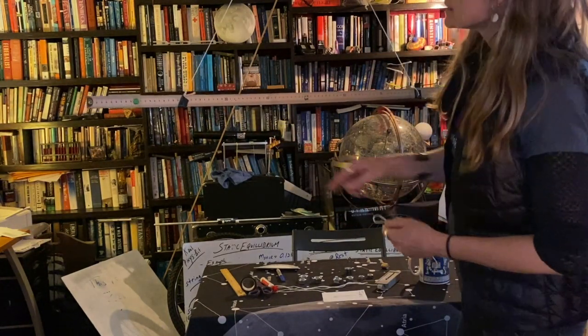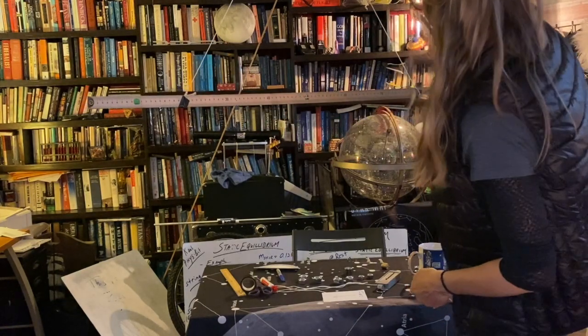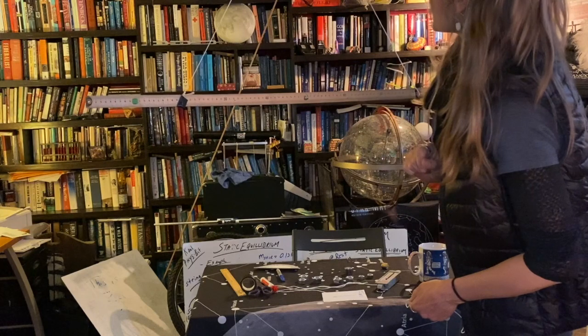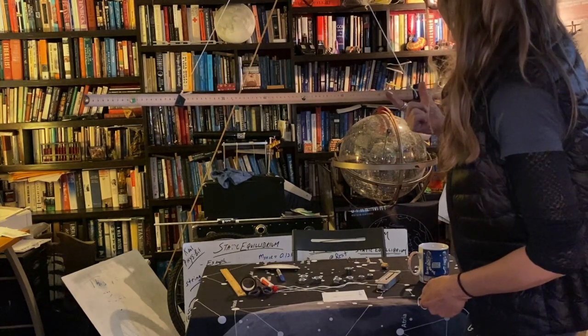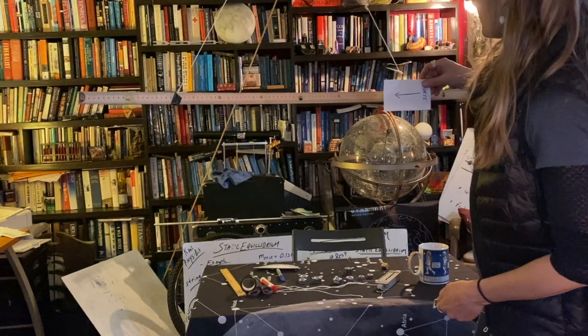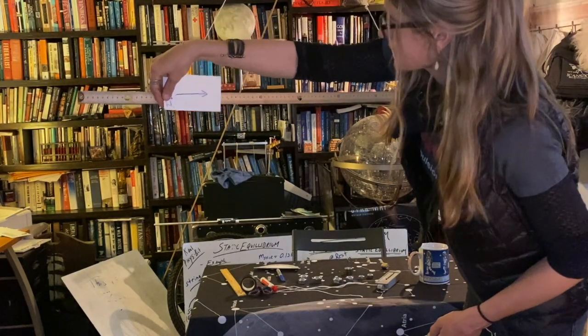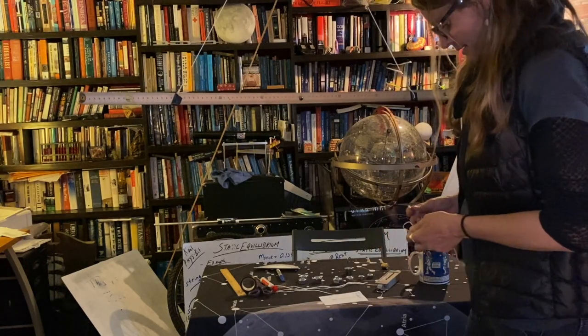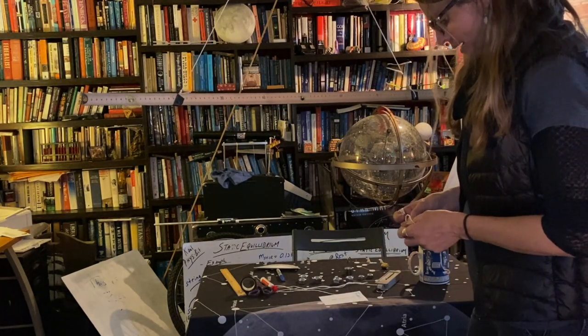So our translational forces, our upward forces, are balanced by our downward forces. And of course, this sideways force, this tension component this way, is balanced by this tension component that way. So that is our translational force equation.